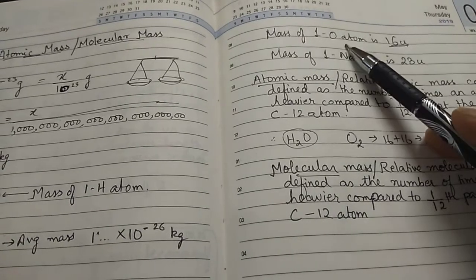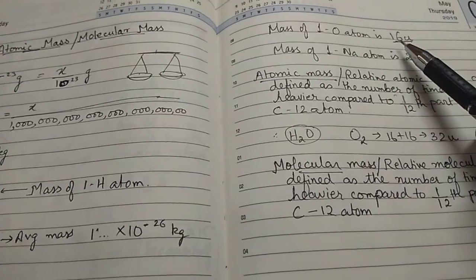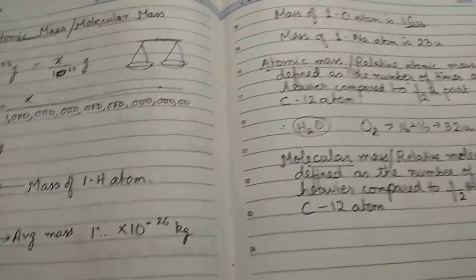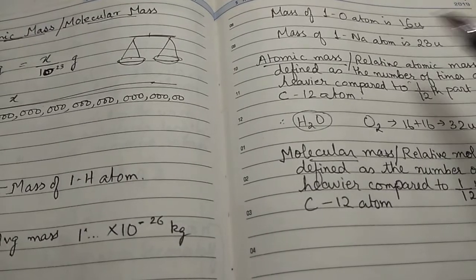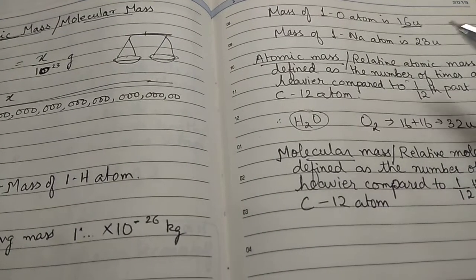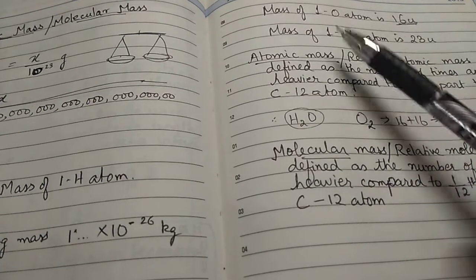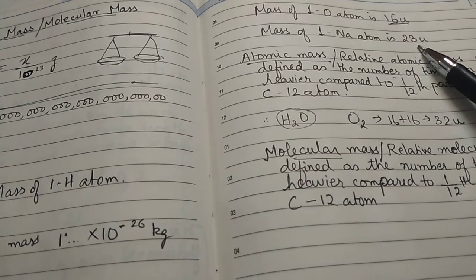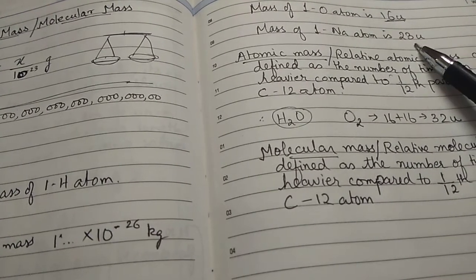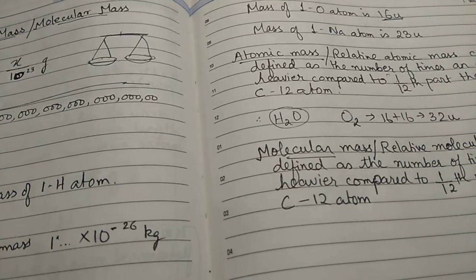So when we say mass of one oxygen atom is 16 U, 16 U means that one oxygen atom is 16 times heavier compared to 1 by 12 part the mass of a carbon 12 atom, or atomic mass unit. Similarly, if we say mass of one sodium atom is 23 U, then what does it mean? That one sodium atom is 23 times heavier compared to our standard.